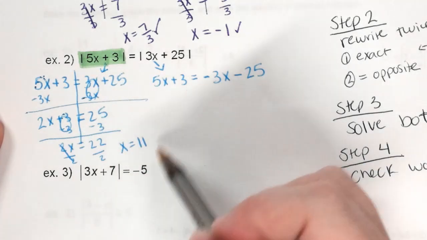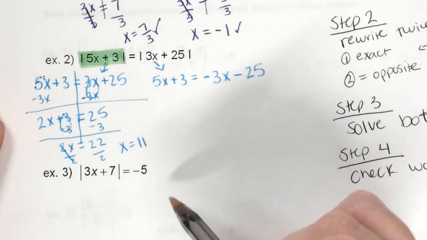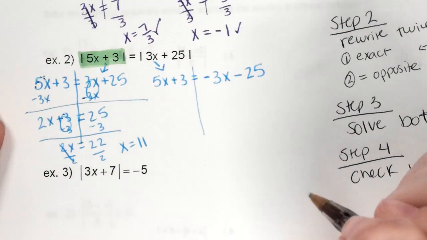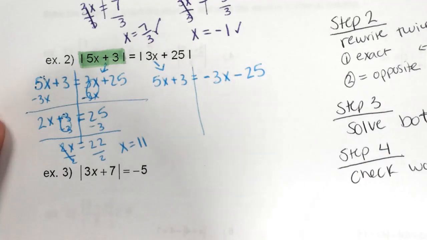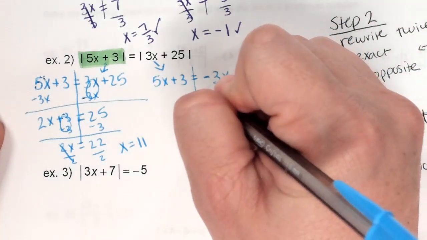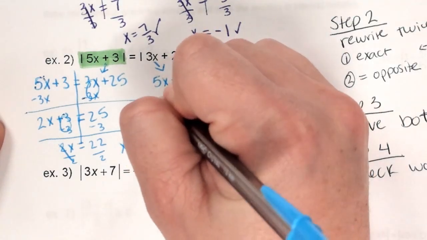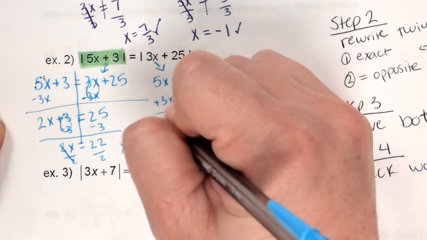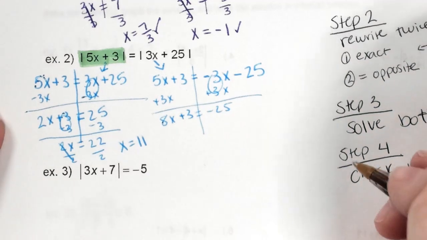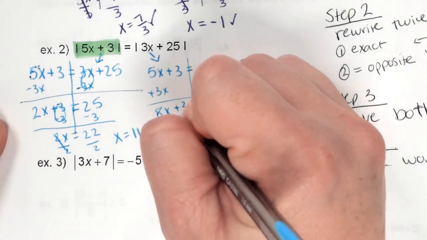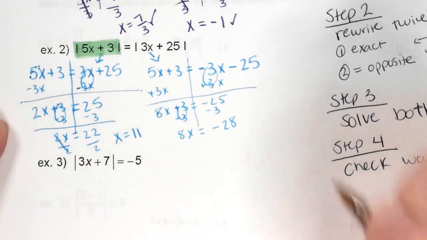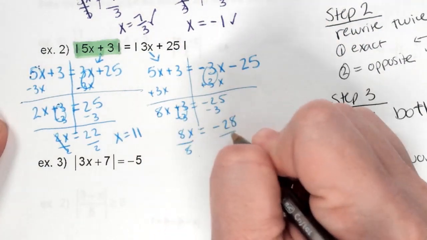Any questions with what I just did? Okay, so let's do the same thing on the right. What are you going to move first? I like to move my smallest variable first, so add 3x to both sides. And I get 8x plus 3 equals -25. Now what? 8x equals -28. Divide both sides by 8.